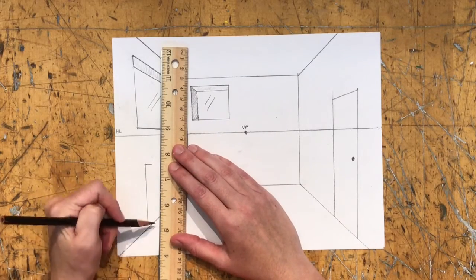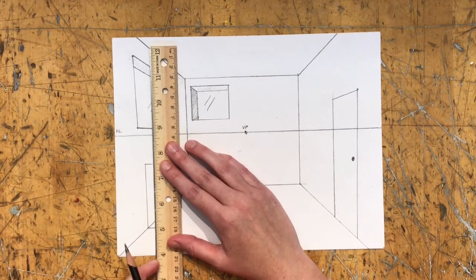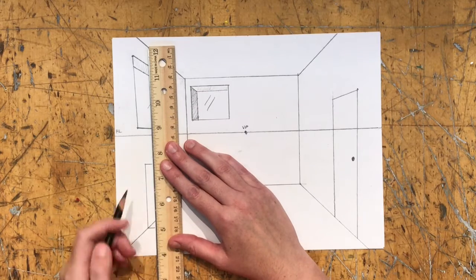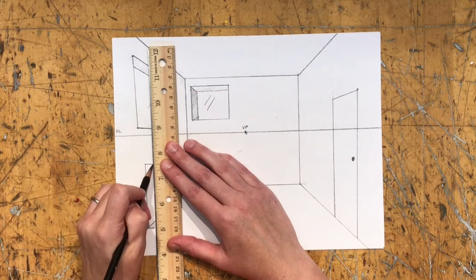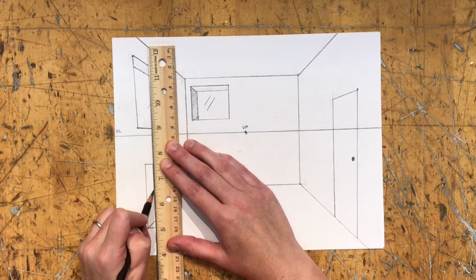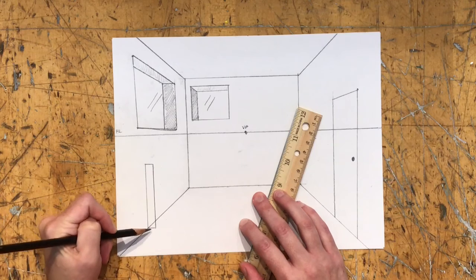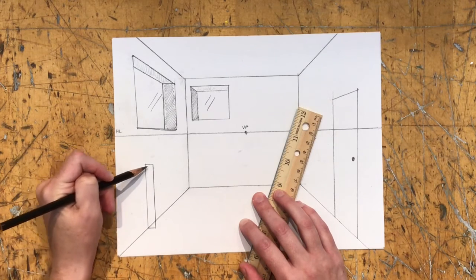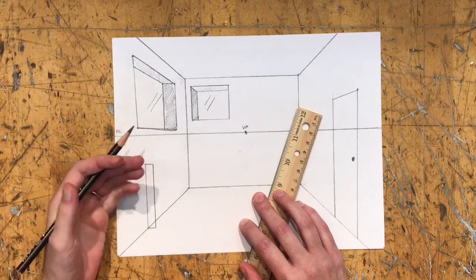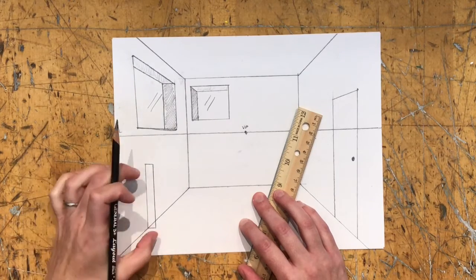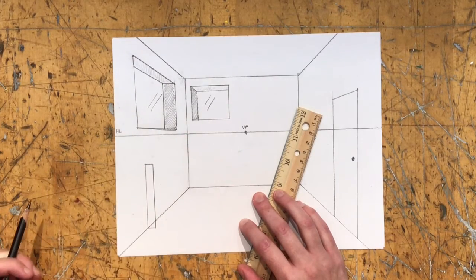So where I left those horizontals hanging out, I'm going to draw another vertical that connects the two. So I've got this really tall, skinny box that I made with straight verticals and straight horizontals. That's the side that faces me as the viewer. Now this other side is going to converge back into 3D space towards my vanishing point.